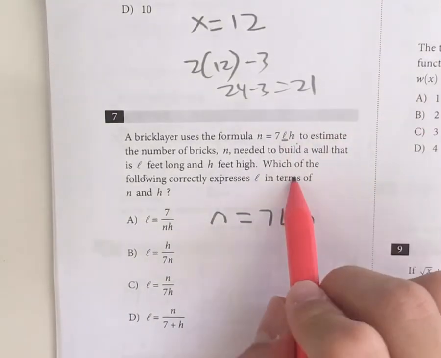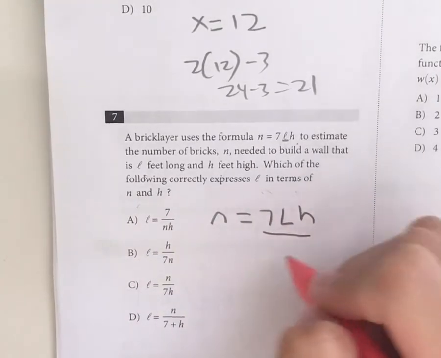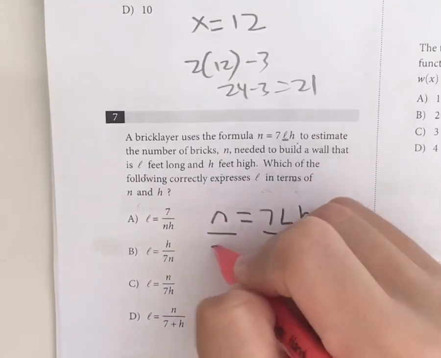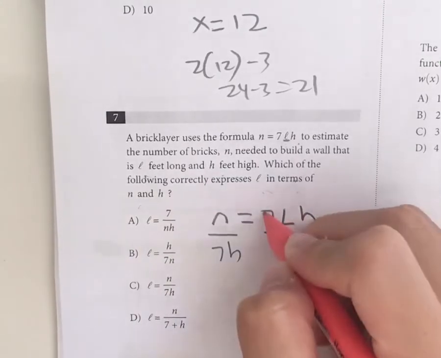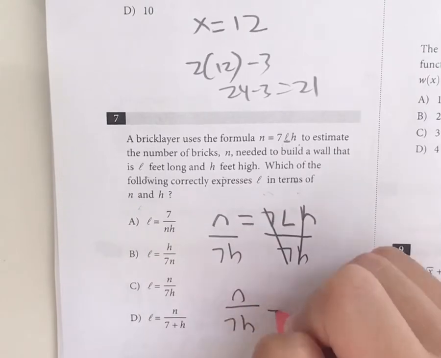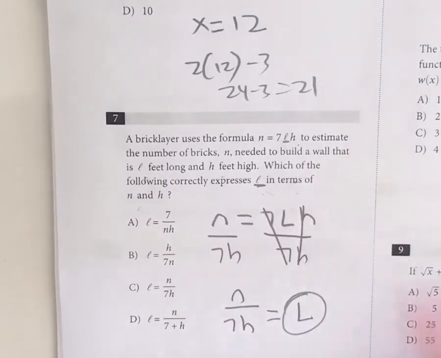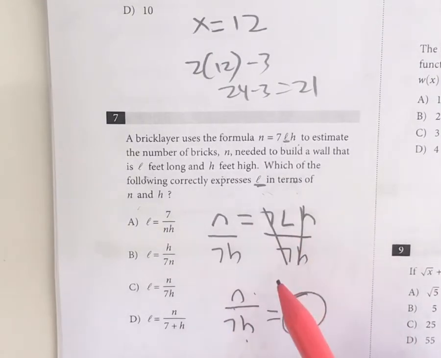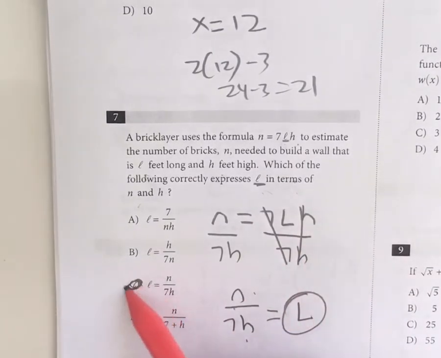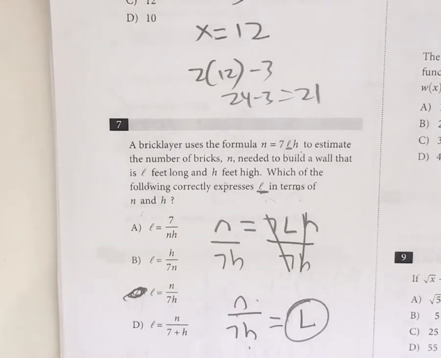So they're asking for what is L in terms of N and H. If you divide both sides by 7H, you'll get L. These 7 cancel out, H cancels out, N over 7H is equal to L. Boom, that's your answer. They're asking for L, you have L right here, N over 7H. That means your answer is going to be C. Alright, so giving things in terms of any other terms is really easy. You just have to cancel everything out, and boom, you're going to have your answer.